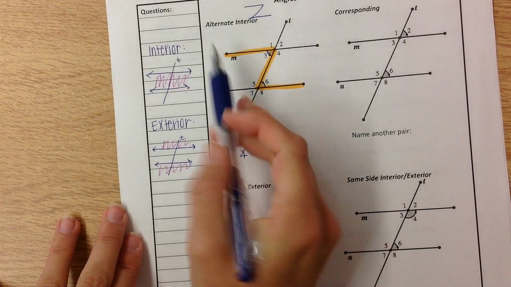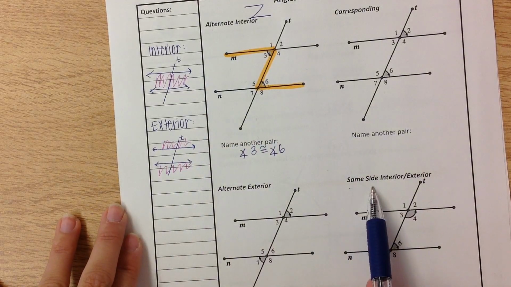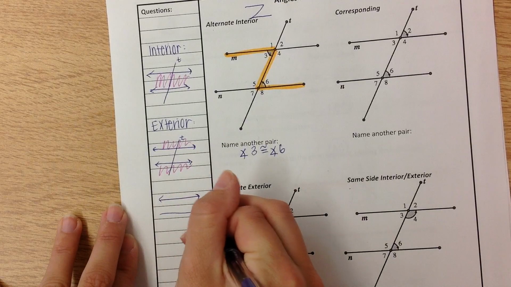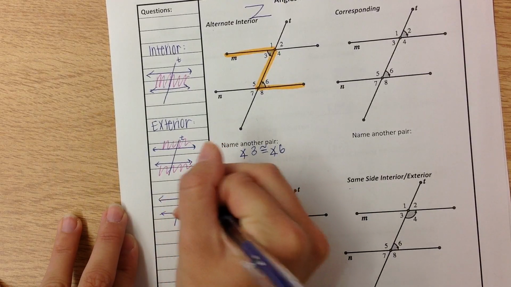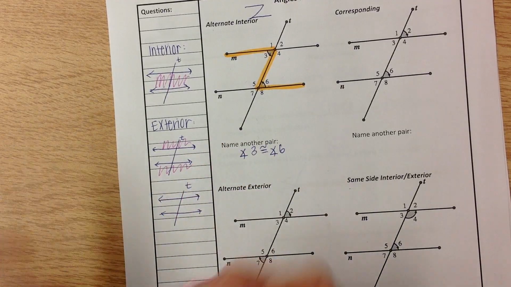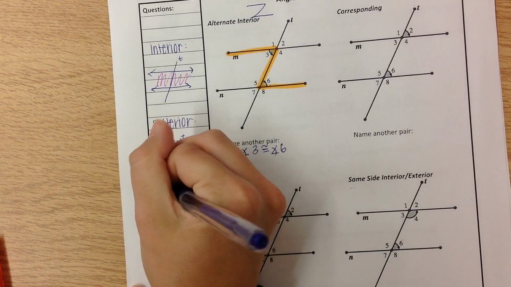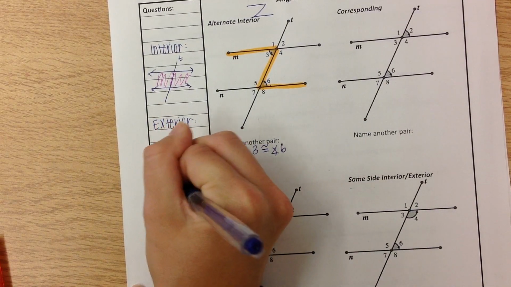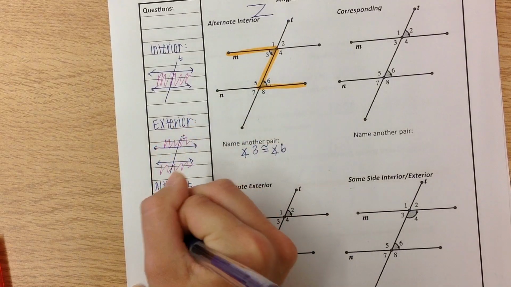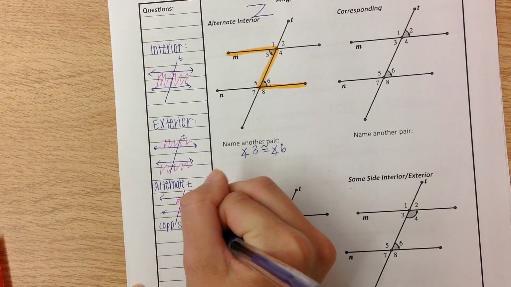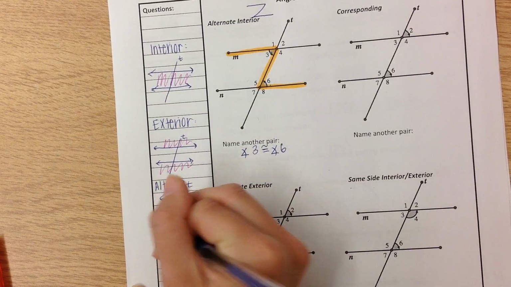Let's talk about what alternate versus same side means. Same picture, same transversal. Alternate means on opposite sides. Okay, so alternate is opposite sides of the transversal.